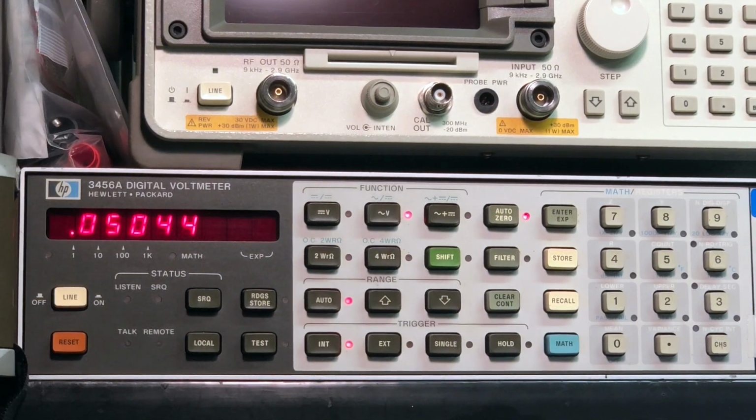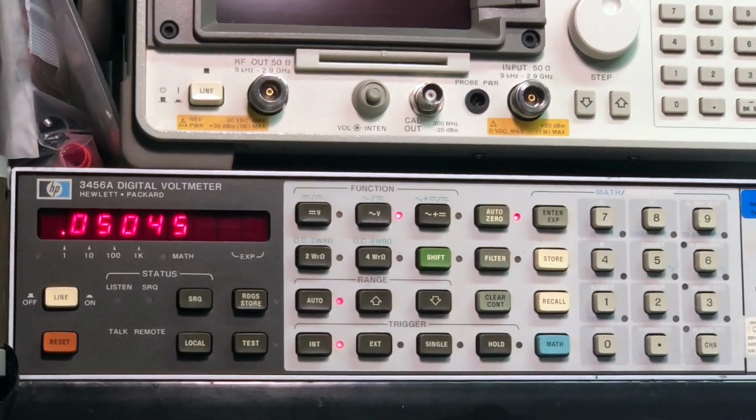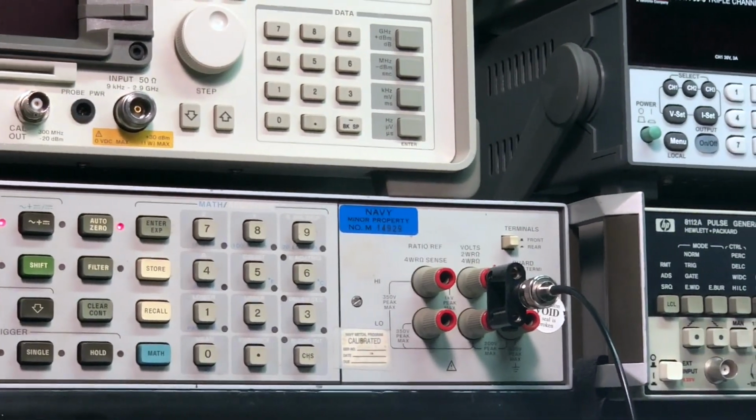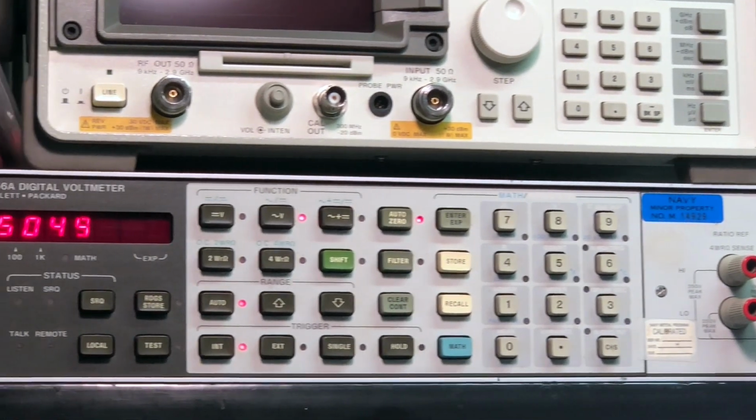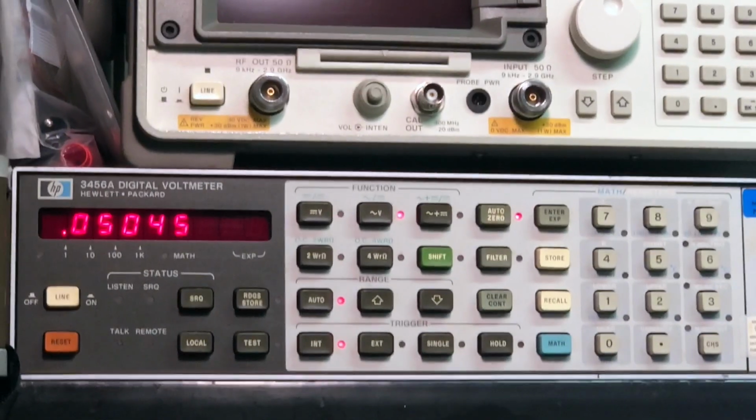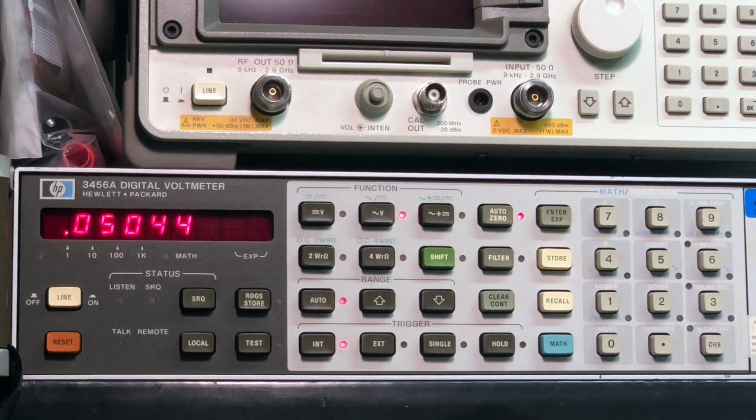Okay, I now have the DS340 synthesized function generator connected to my Hewlett-Packard 3456A digital voltmeter. So you can see over here the coax cable coming up to the adapter for the front panel banana jacks. So turning our attention back over to the digital display, you can see it's indicating 50 millivolts. So on the DS340 I have it set to a 1 kilohertz sine wave, and it's also set to 50 millivolts RMS. So that's looking very good. So let's try 100 millivolts RMS.